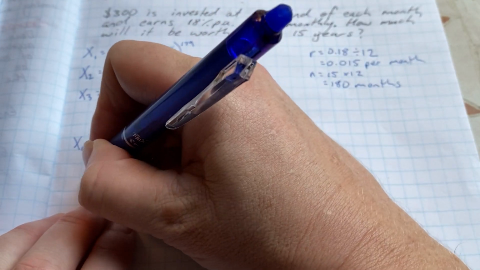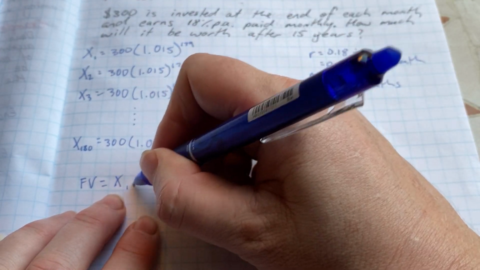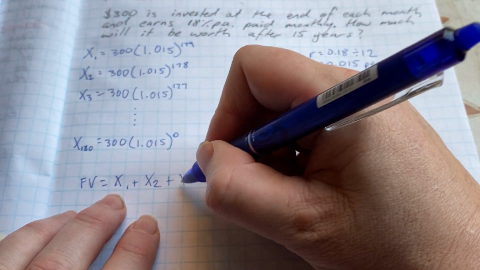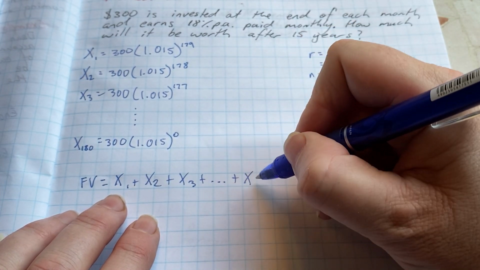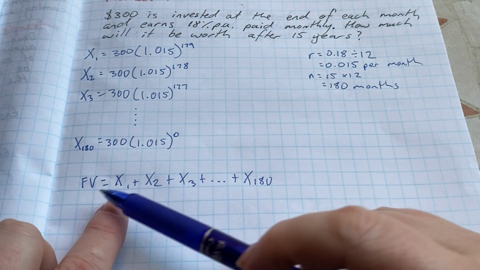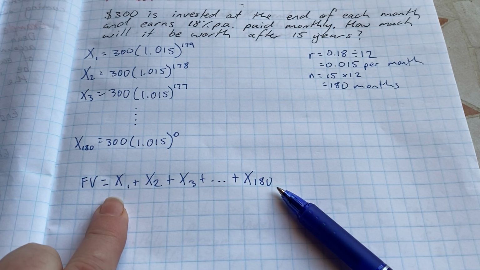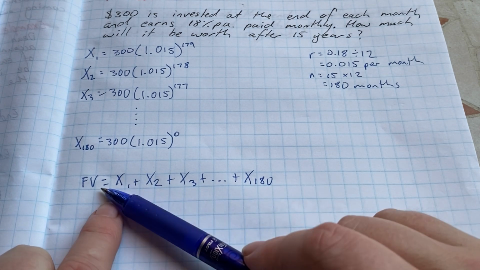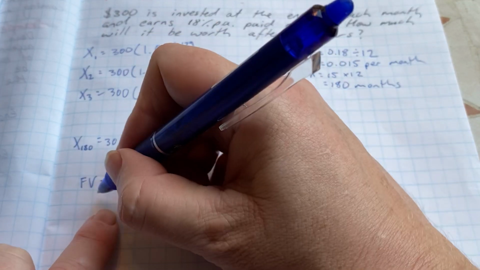Now, the future value of that annuity is going to be X1 plus X2 plus X3, all of those added together up to X180. There are 180 lots that have been put in at the end of each month, so 180 payments. So we need to add those all up.